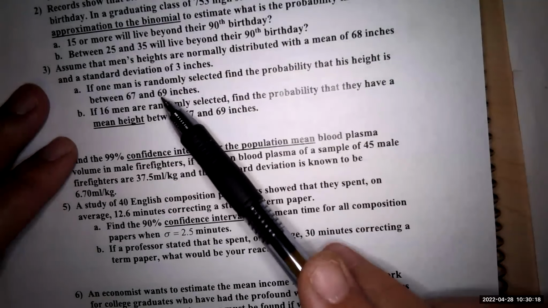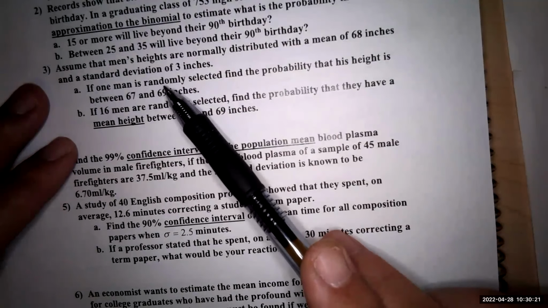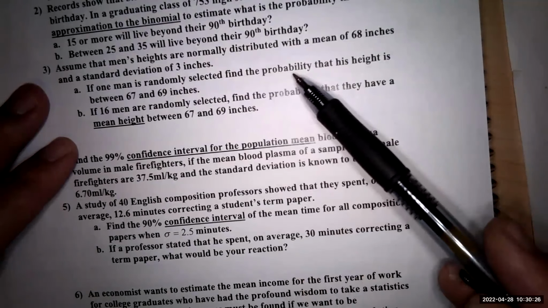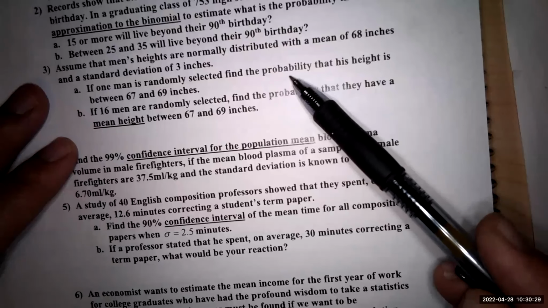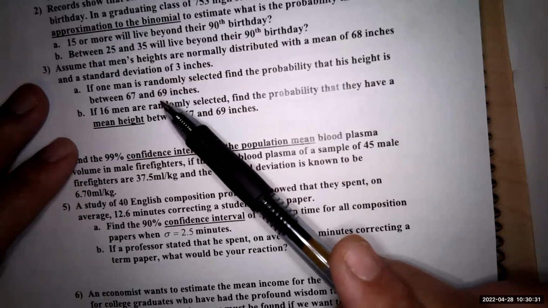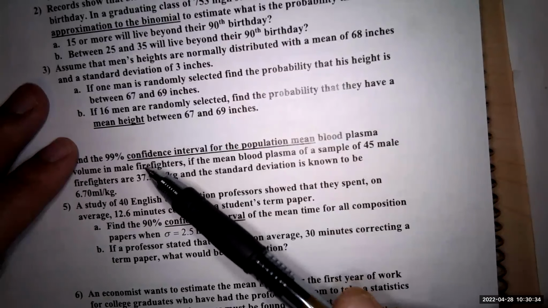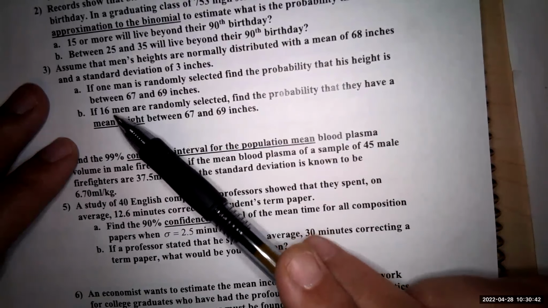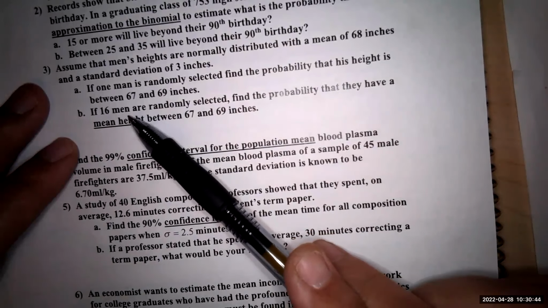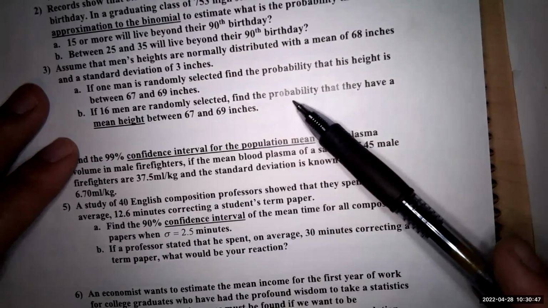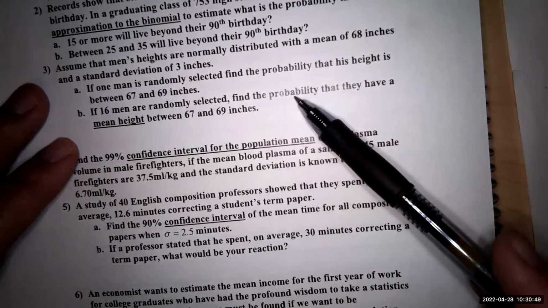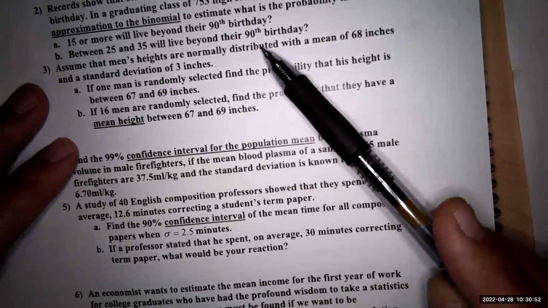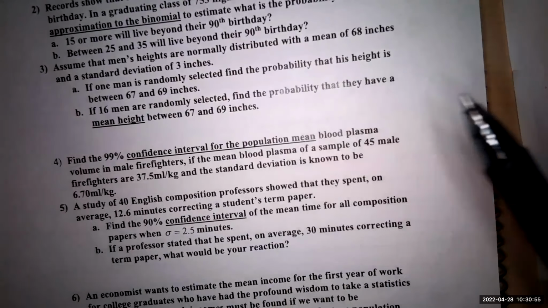On the first part, we pick 1 person out, so the sample size is 1. We ask the question: find the probability that the height of that person will be between 67 and 69. But in the second part, we get a group of people, sample size 16. When you are in the group, you have to talk about the characteristic of the group. So we answer the same question, the probability of the mean height. The first one is just the height. The second one is the mean height.